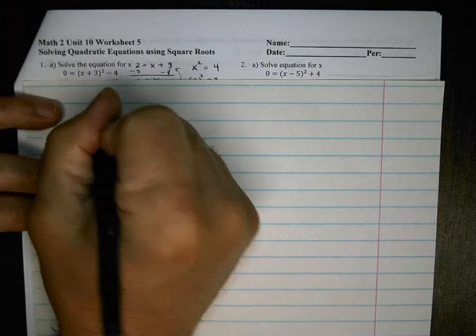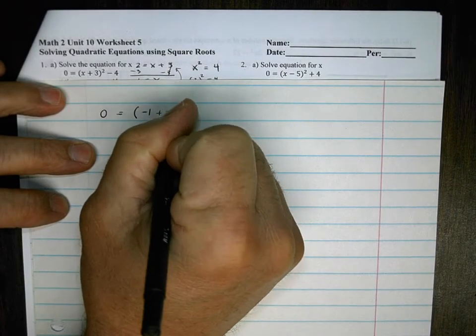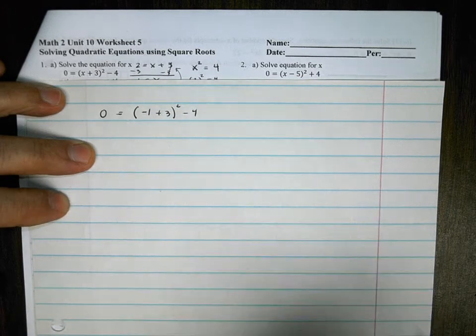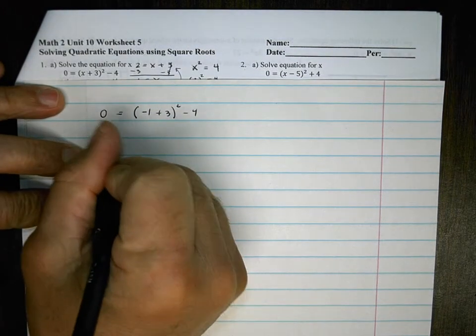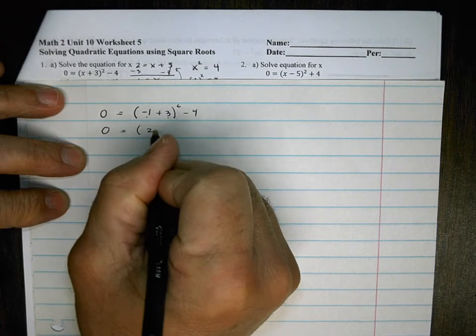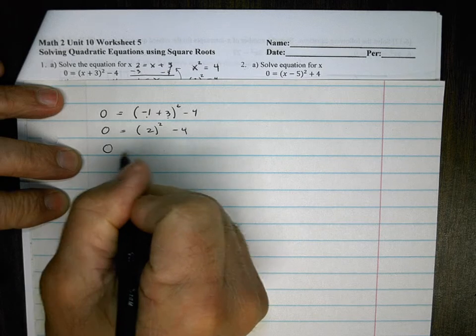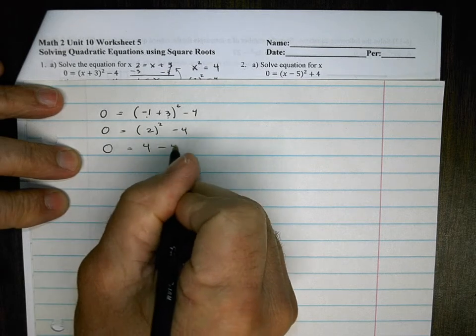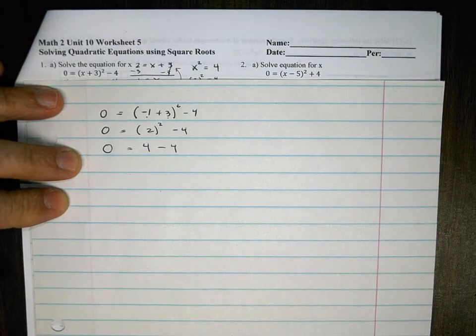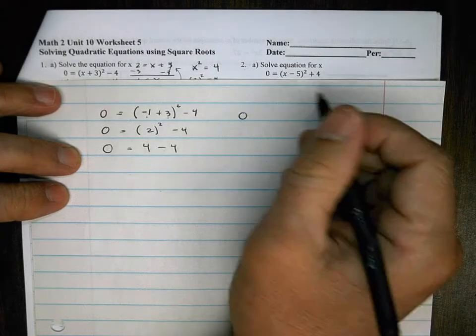So if we plug in negative 1, we get negative 1 plus 3 squared minus 4. And you get 0 equals negative 1 plus 3 is 2 squared minus 4, which means 0 equals 4 minus 4, which is true, isn't it? All right, well, now let's go ahead and plug in the negative 5.